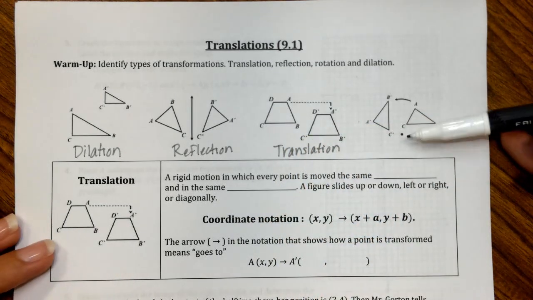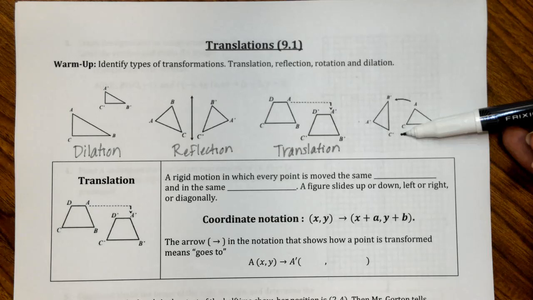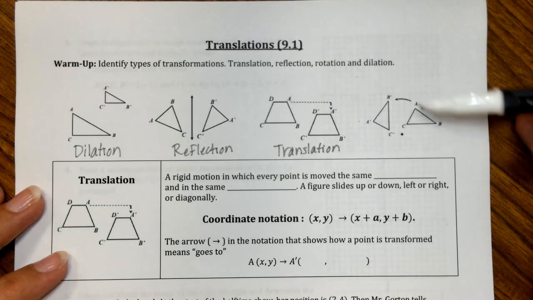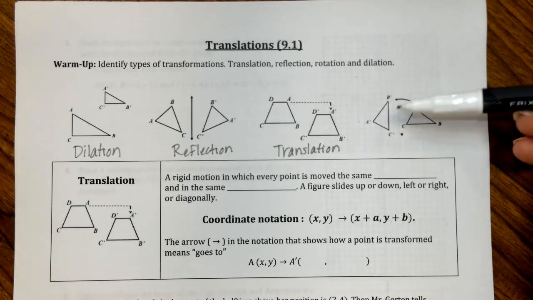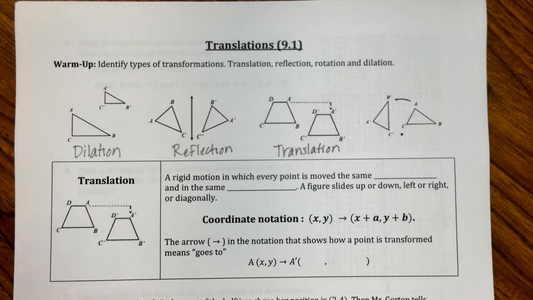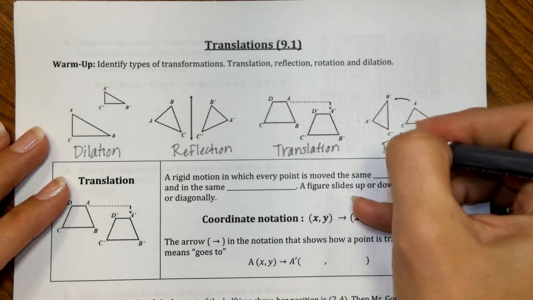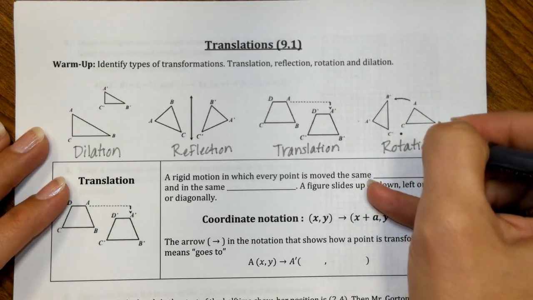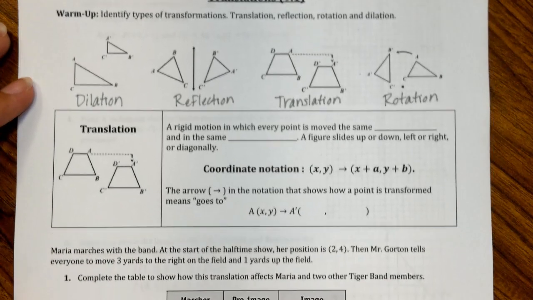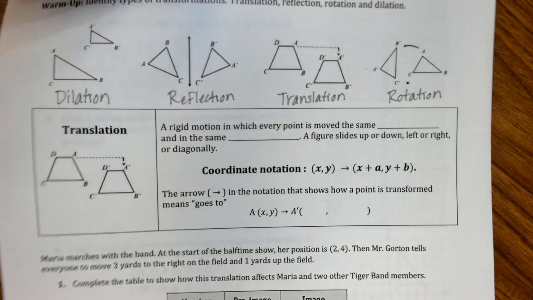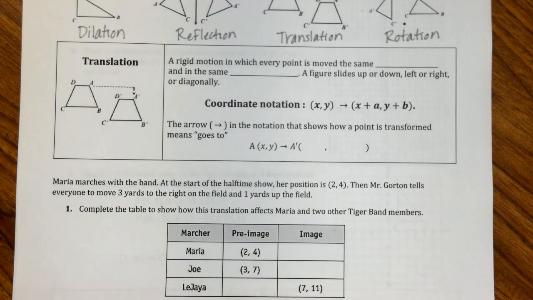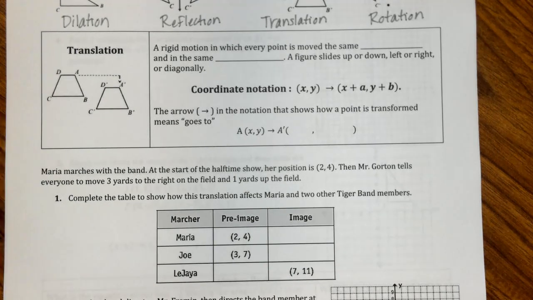The last one, big thing here, is we have this point here, and you're noticing that we have this arrow saying we're moving it almost like a clock, and that's exactly what it is. When we rotate, we're rotating clockwise or counterclockwise around a center point. So this is going to be a rotation. Please pause if I'm going too fast and get caught up.